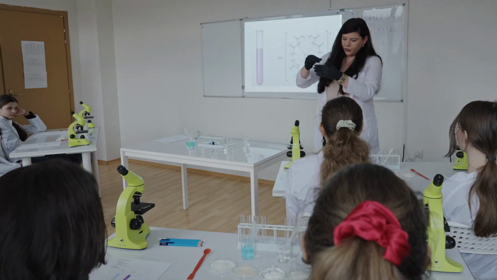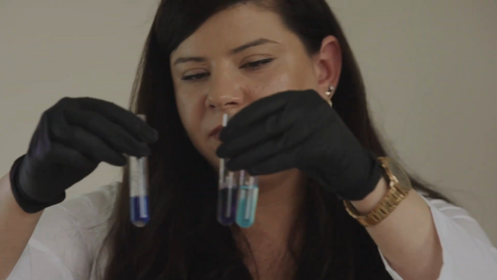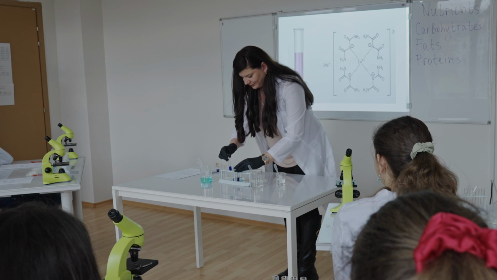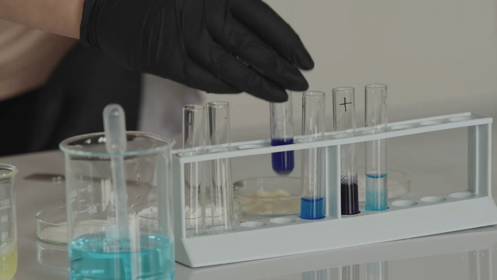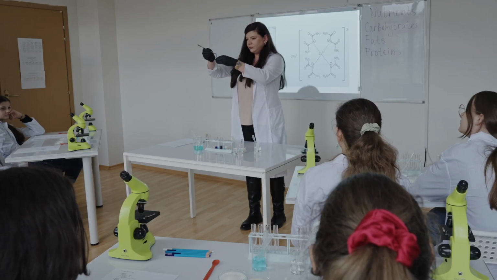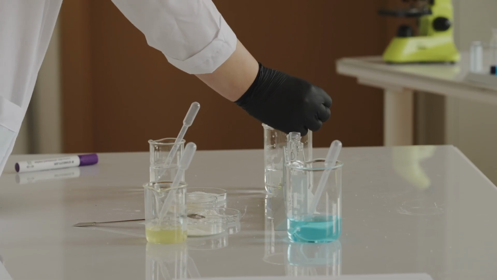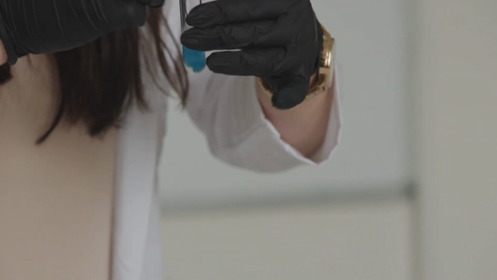Sometimes it might take a little bit longer for the color to change, but what do you think? Is it positive or negative? Positive. Okay, sample C. Positive or negative? Negative. Negative, okay. And the last one?